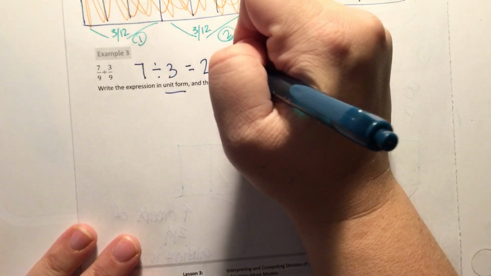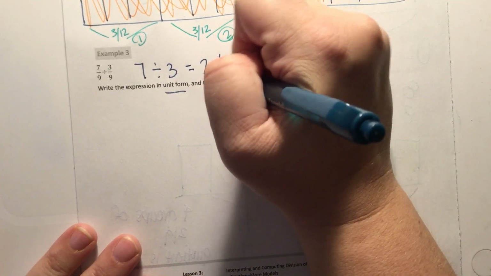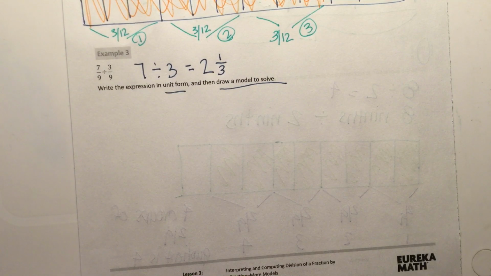So that leaves us with 1 part of our 3 pieces to get us to our next whole. So we know that 7 divided by 3 is 2 1/3. It goes in 2 full times with 1 remainder left over out of 3. Out of the 9ths.